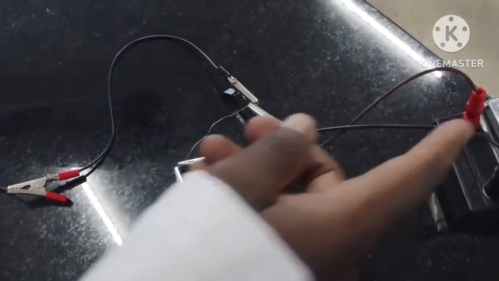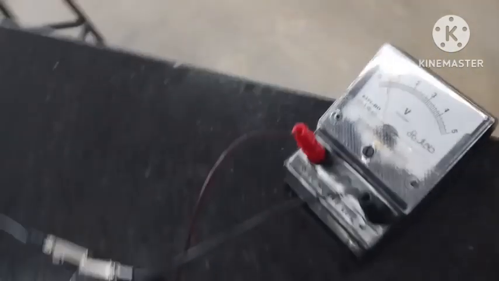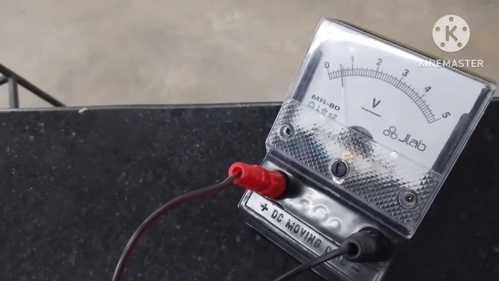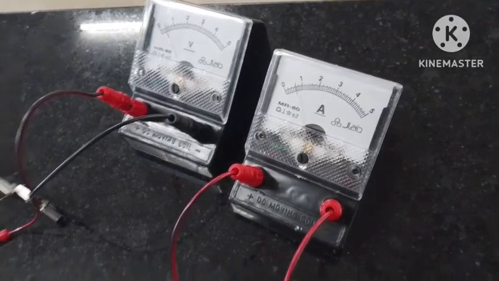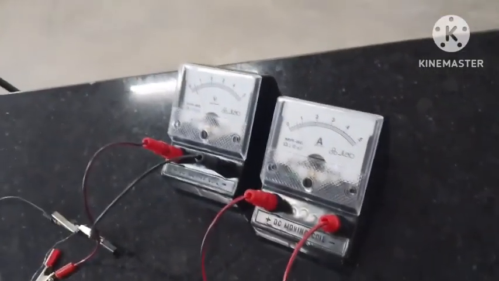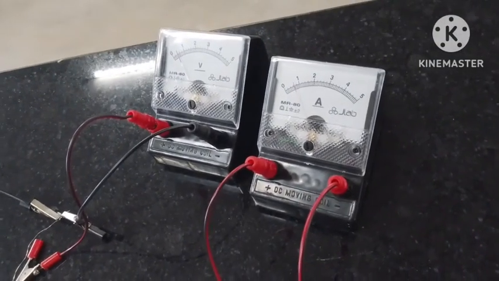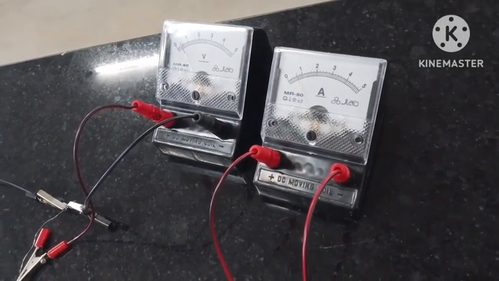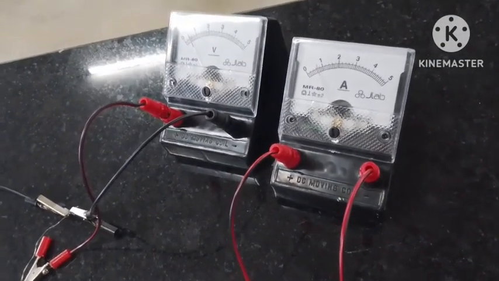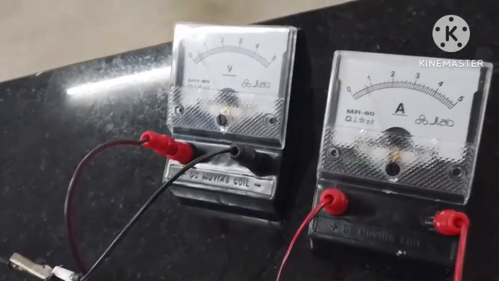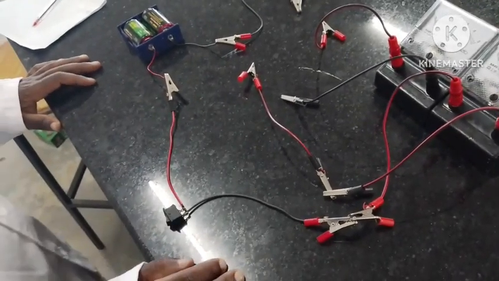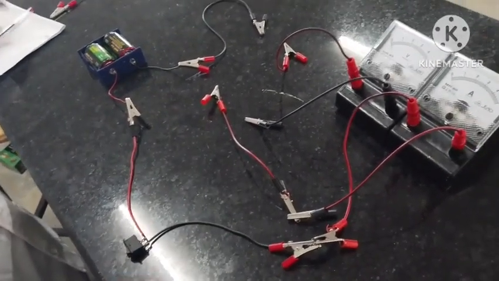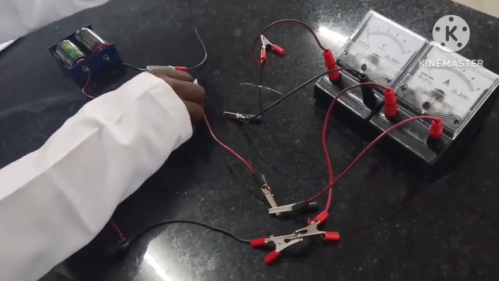As you can see, the pointer from the voltmeter has also deflected to the positive side, meaning to say our connection is okay. So this is how we are going to be arranging our materials so that we find different values of ammeter and voltmeter to help us find the values of resistance. So now we'll be connecting a different length of nichrome wire between this gap.